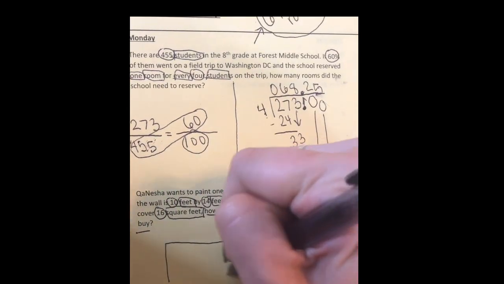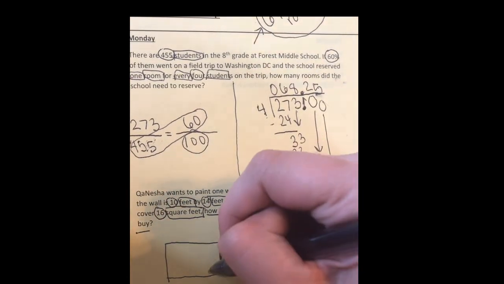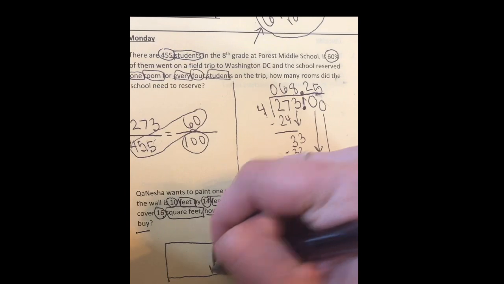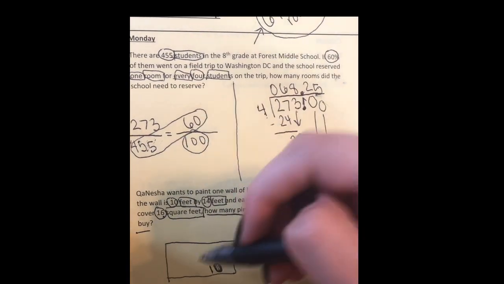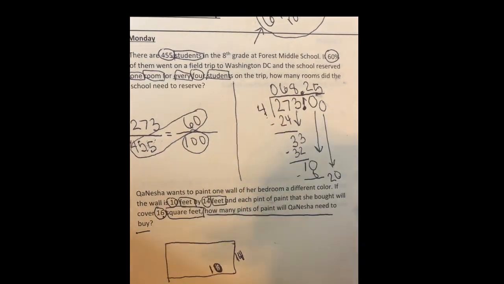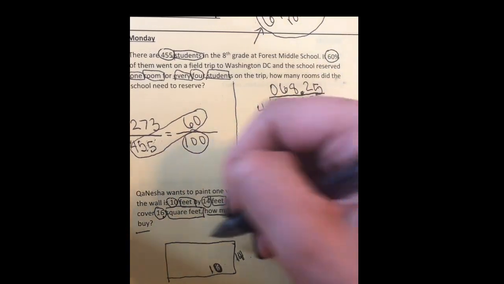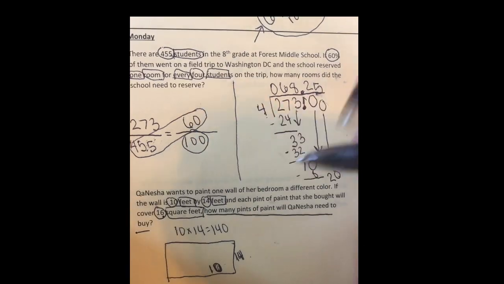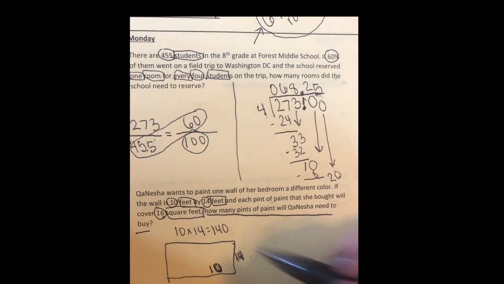So she has this wall, and the wall is 16 by 14. Oh, I'm sorry, 16 was here. It's 10 by 14. To find the area, the space in there, we're going to multiply those together. So I'm going to do 10 times 14 is 140. So that's how much space she needs to cover.